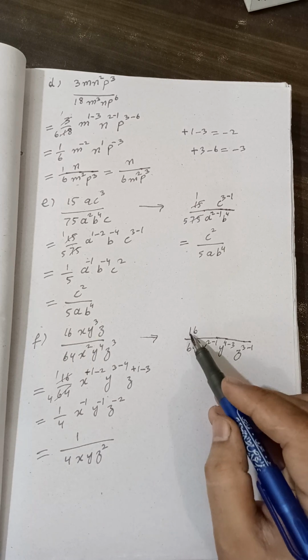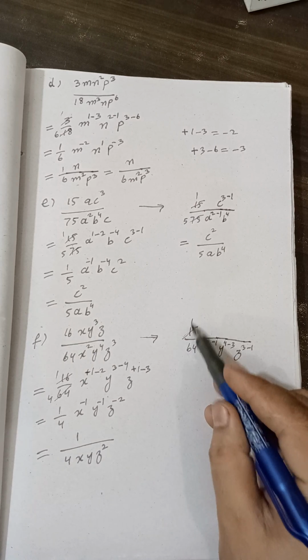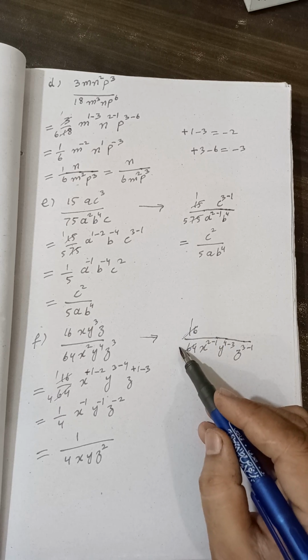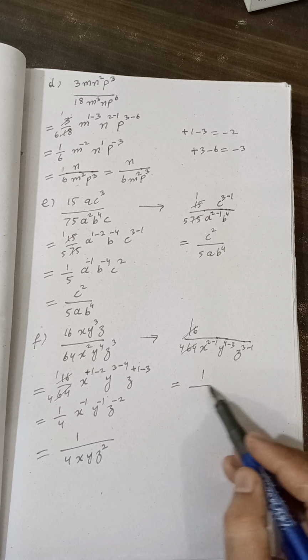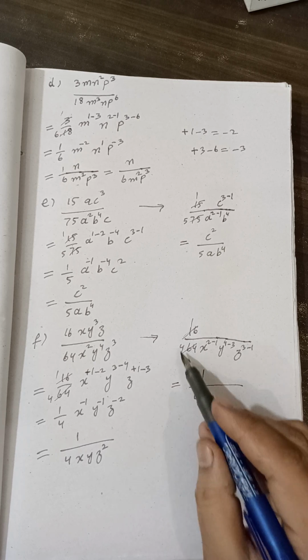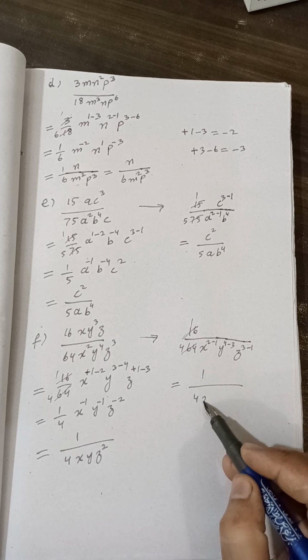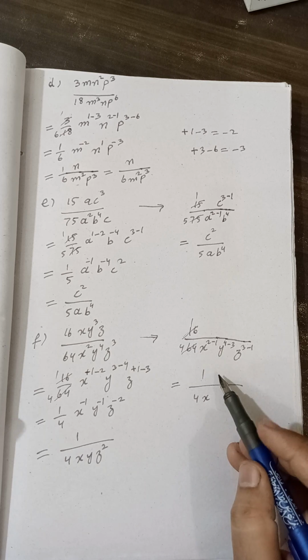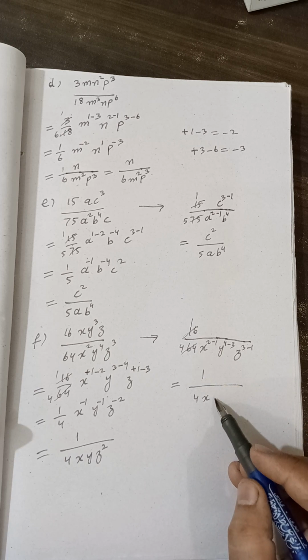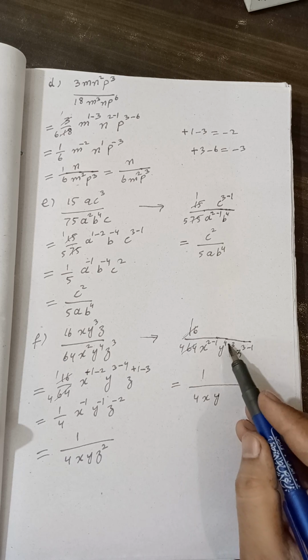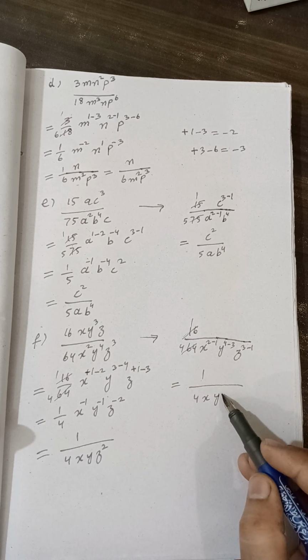Now you will cancel. 16 ones are 16 and 16 fours are 64. You will write 1 over 4 this one, and when 2 is subtracted by -1, the answer is 1. You will not write it. And when 3 is subtracted from 4, the answer is 1.